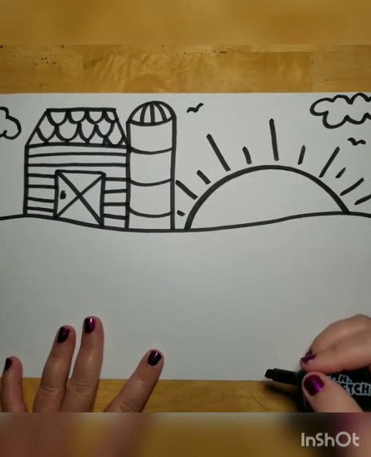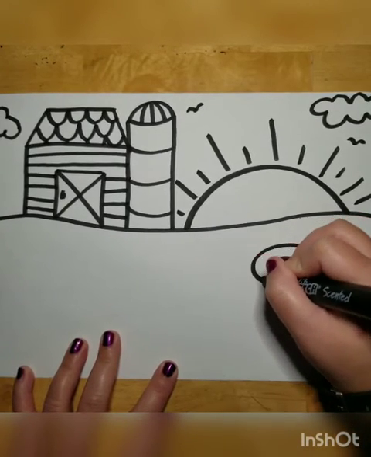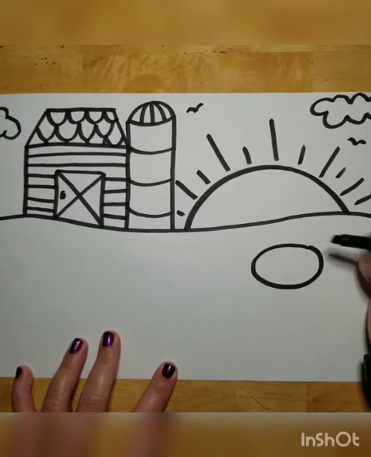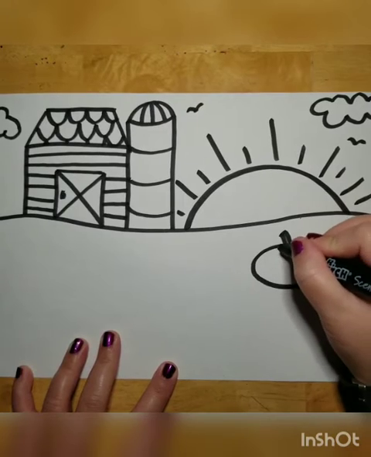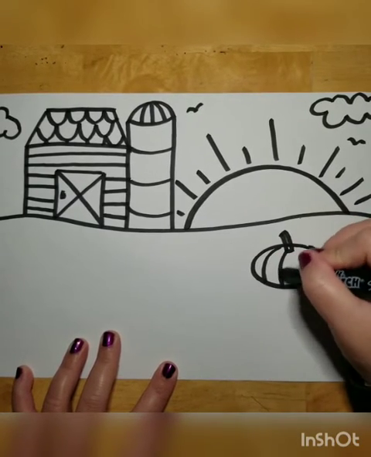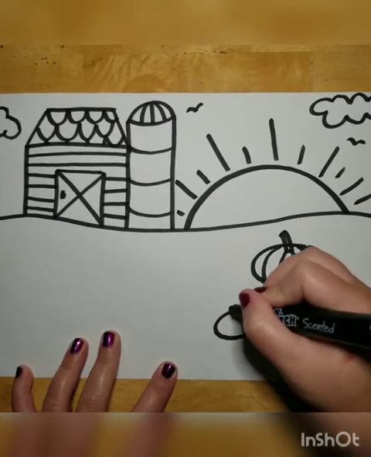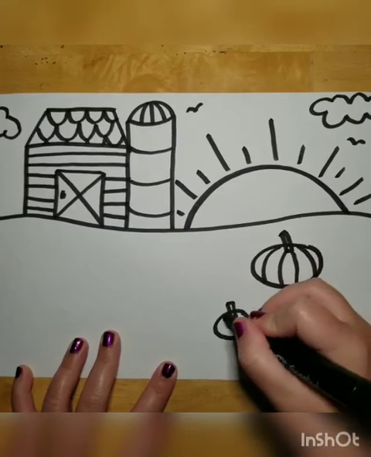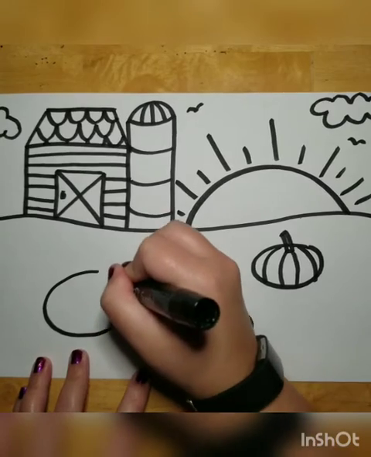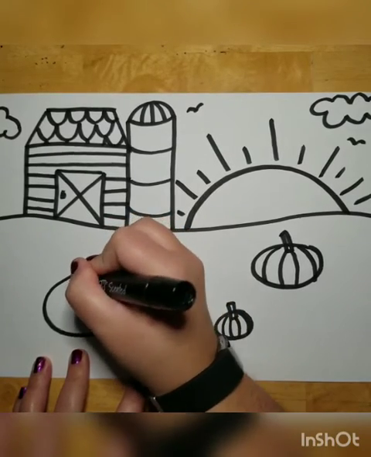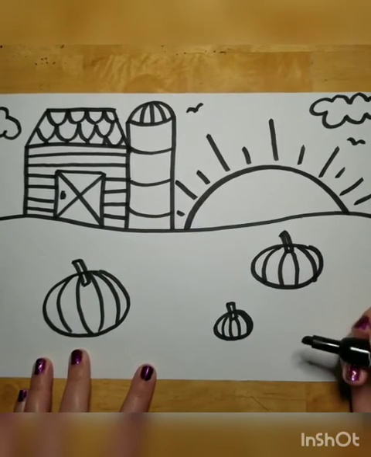All right, so now we're going to add our pumpkins. So you guys can put as many pumpkins as you like. So we're going to make almost like an oval, kind of like it's laying down. And I'm going to add the little stem. And then I'm going to make curved lines for the pumpkin. I'm going that way. Now I'm going to switch and go this way. Okay, I could make a smaller pumpkin if I want. And curve the other way, and then you can keep going. I'm going to add one more. Okay, and I have my pumpkins.